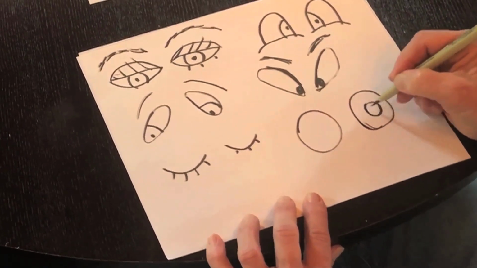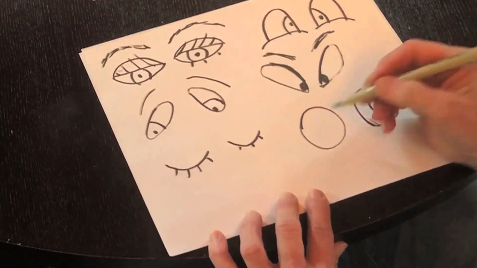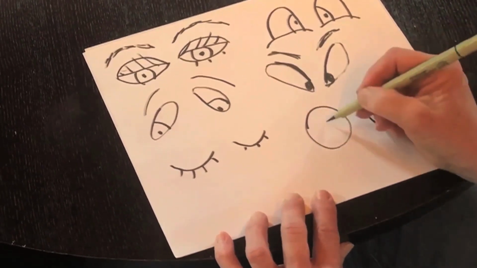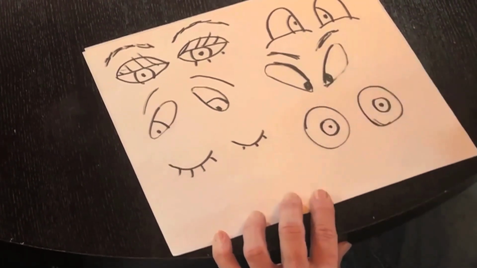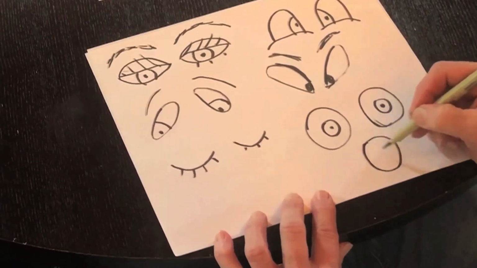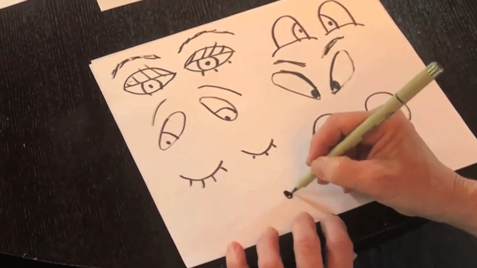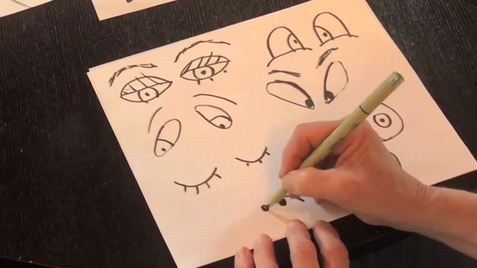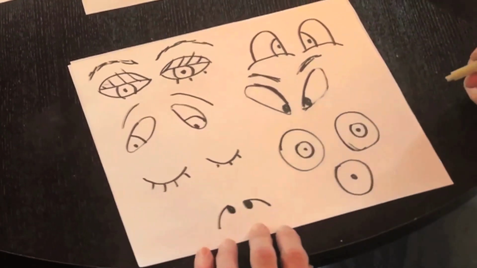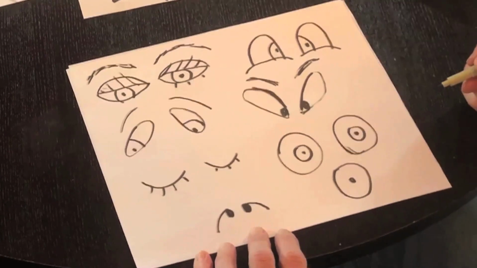If I'm doing a big pop out eye that's funny, I might do the iris inside, like a bullseye kind of thing, rather than just putting the iris in. But you can. Some people, like this guy here, just put, you could do something just like that to be really simple. Okay, so draw a bunch of eyes.